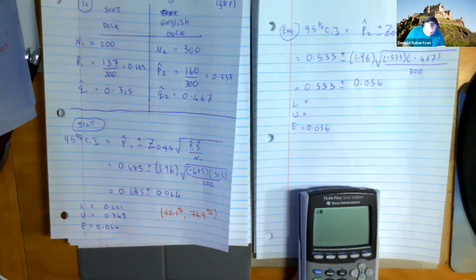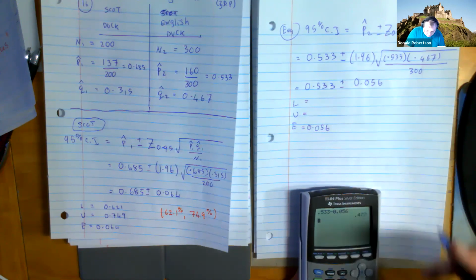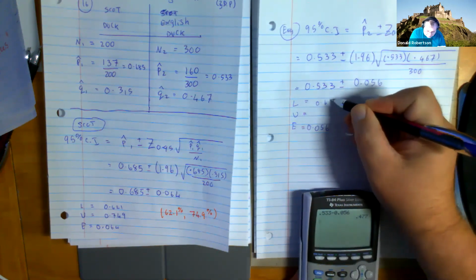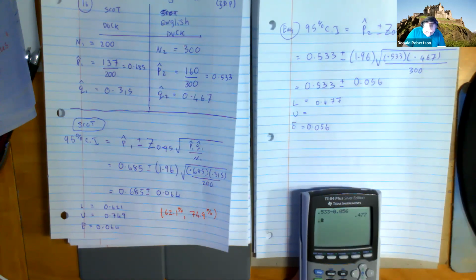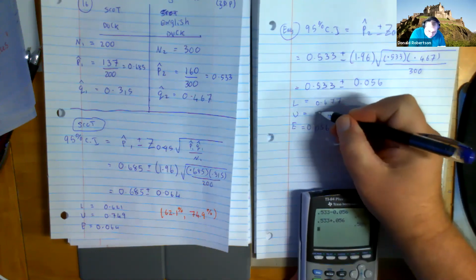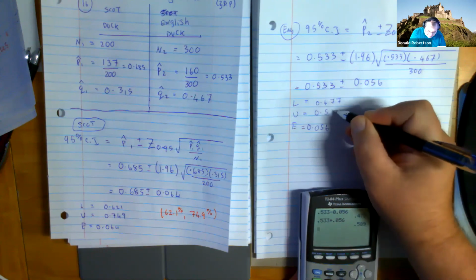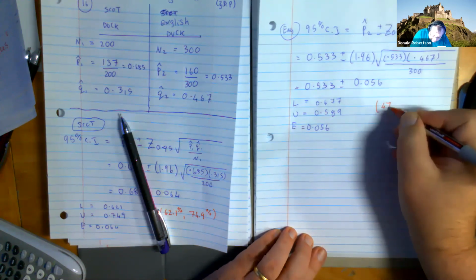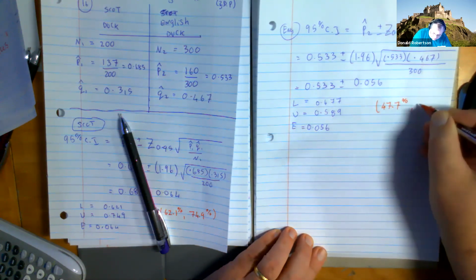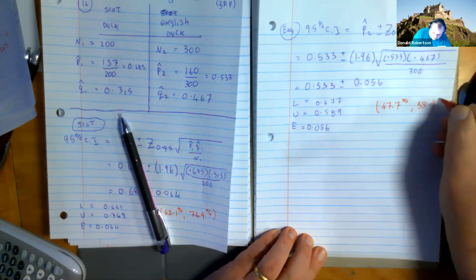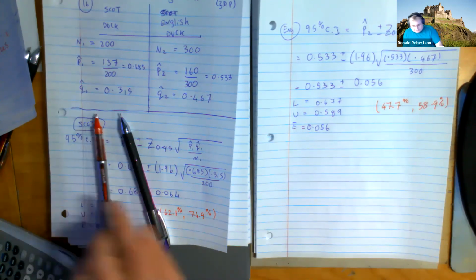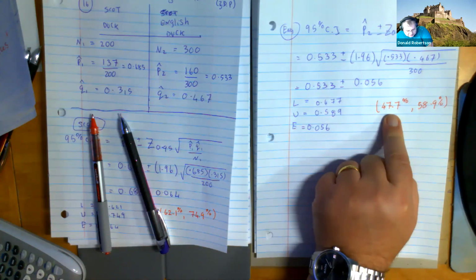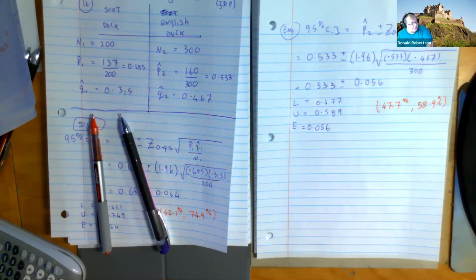And if you take 0.533 and you subtract 0.056, you get 0.477. And if you take the number 0.533 and you add that guy, you get an upper of 0.589. And for me then, 47.7% all the way up to 58.9%. So roughly, very roughly, if you use English ducks, you'll get 48 to 59% will hatch.